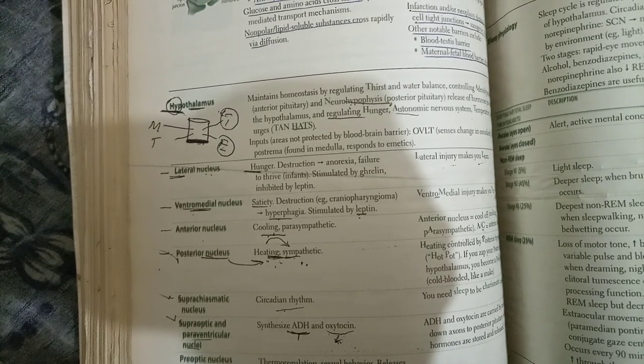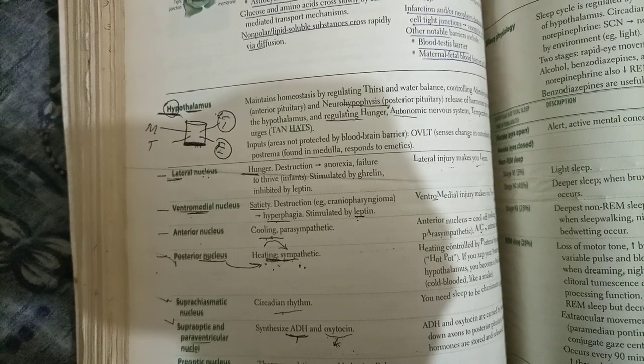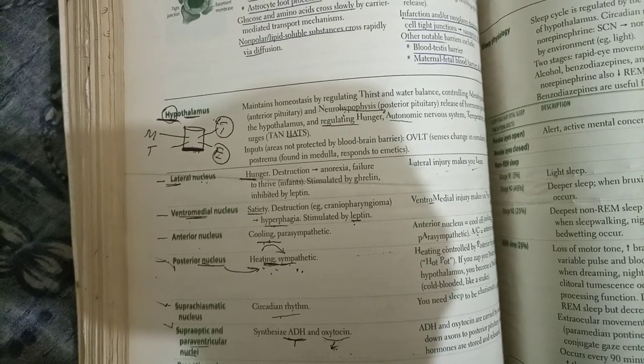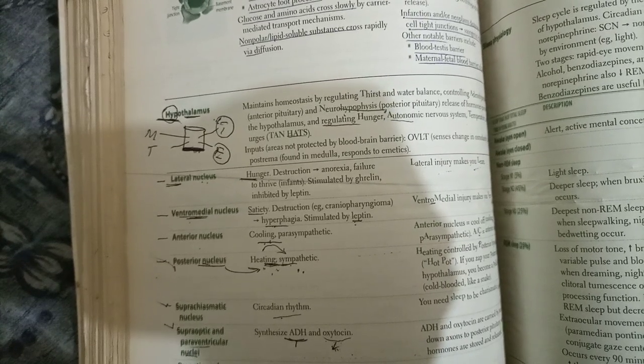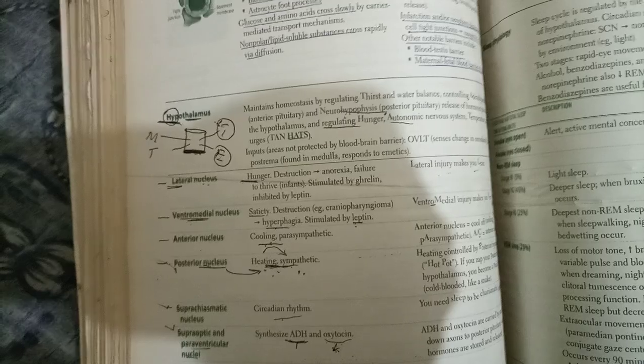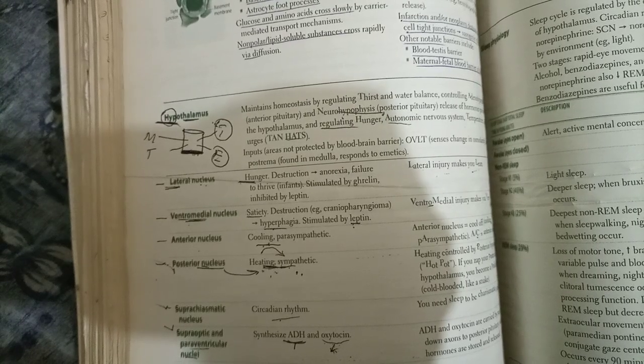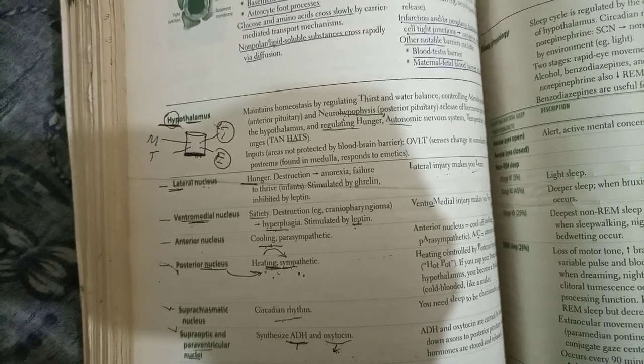The last one is preoptic nucleus, which has thermoregulation and sexual behavior. It releases GnRH. Failure of GnRH production causes neurons to fail to migrate from the olfactory pit, and that results in Kallmann syndrome, in which the patient does not sense smell.